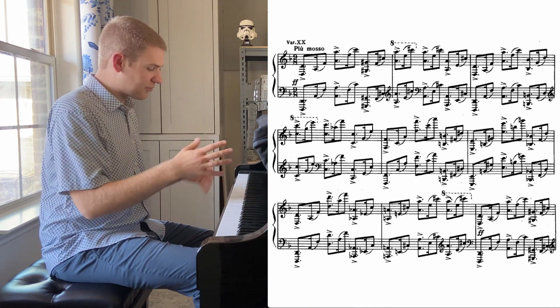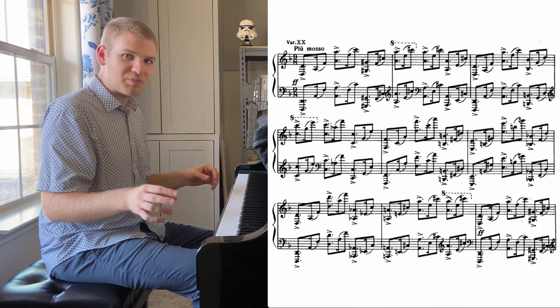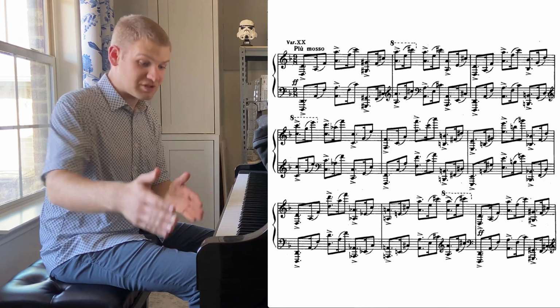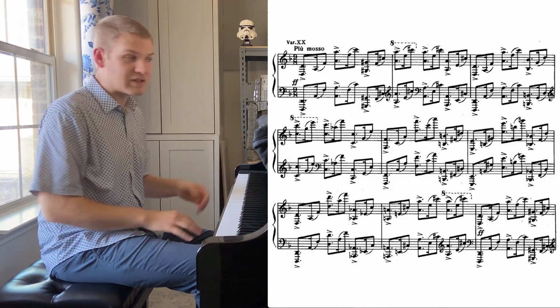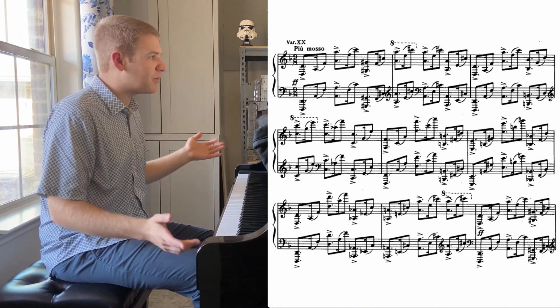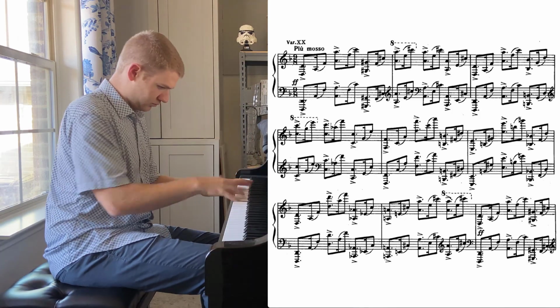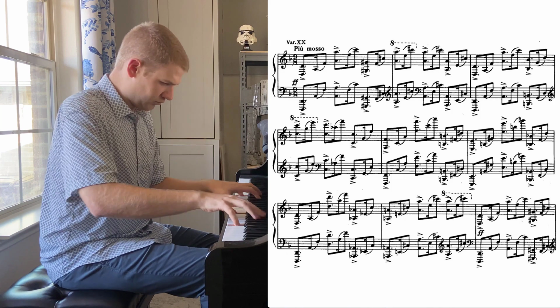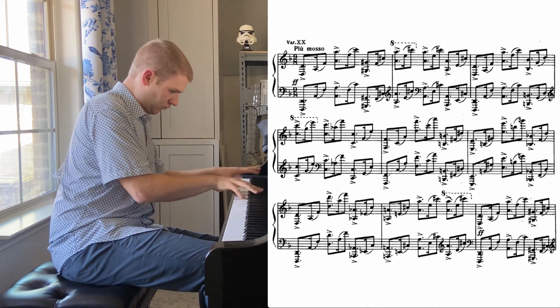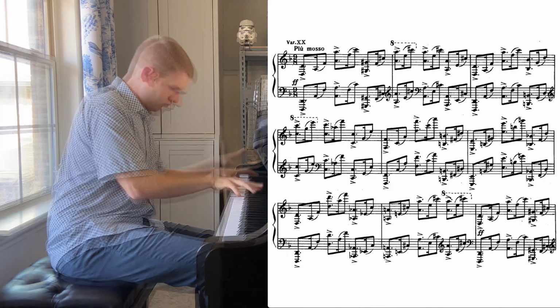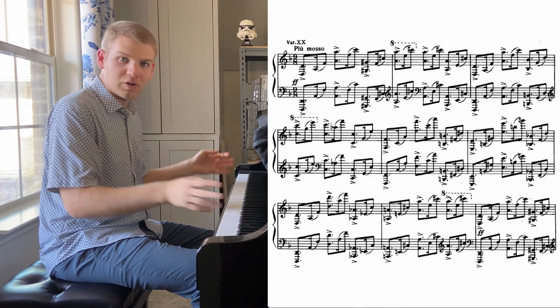So you can tell throughout all of this that he's really playing with the changing of harmonies and the changing of textures, and now the changing of octaves and registers all over the keyboard. If I play this at full tempo, you'll get an idea of what these first few measures sound like. Alright, it's all over the place.